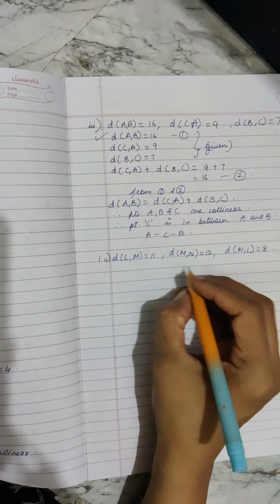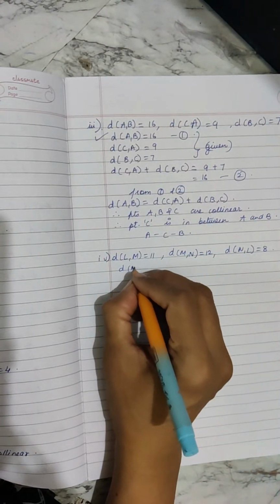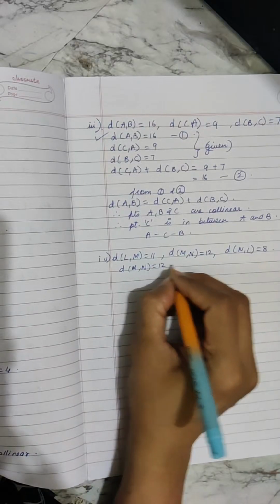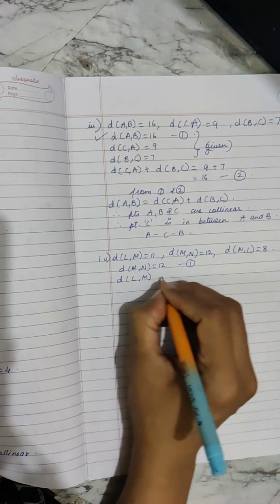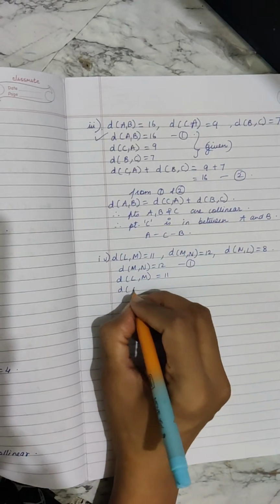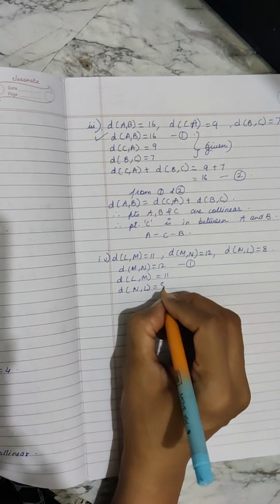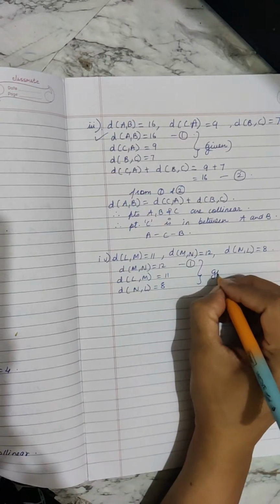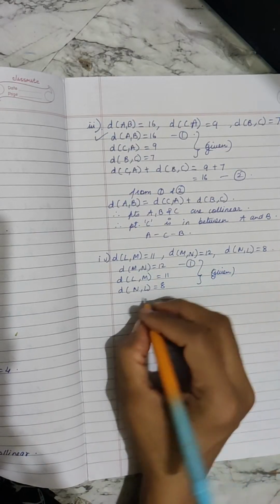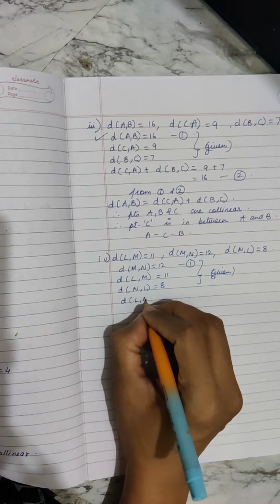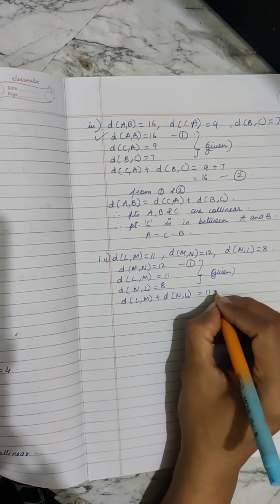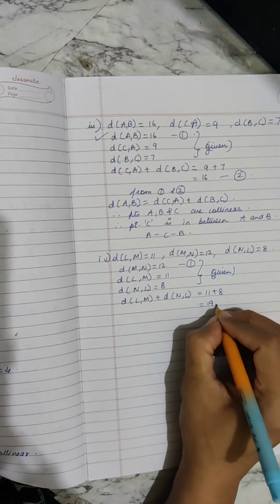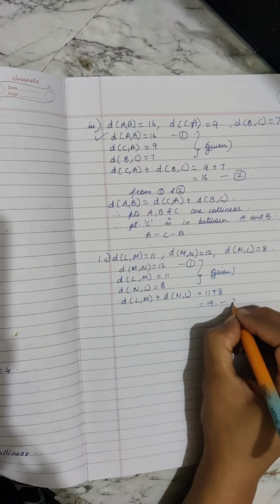So again, find the bigger one. MN is 12, mark it as 1. Write the remaining LM and NL, marked all as given, then add the second and the third one, that is 11 plus 8 is 19, so mark it as 2.